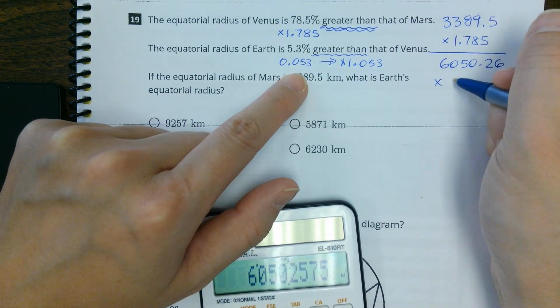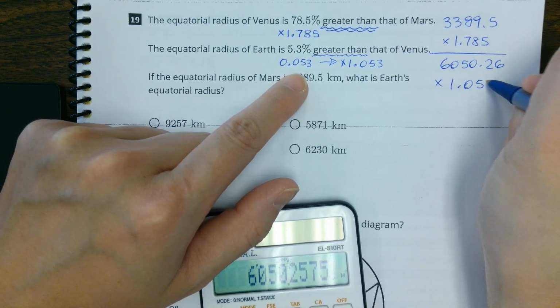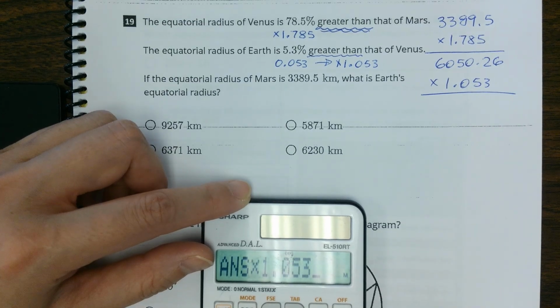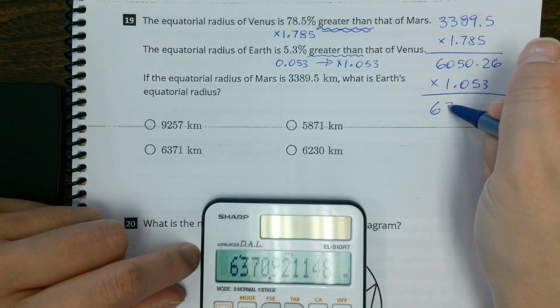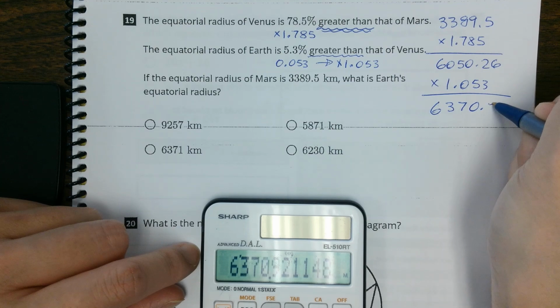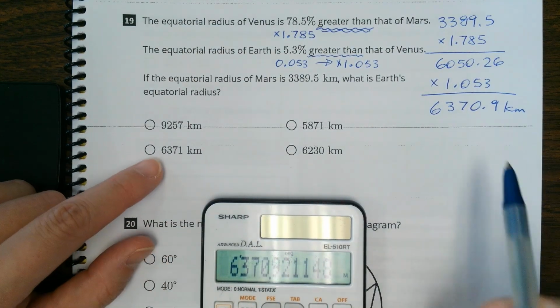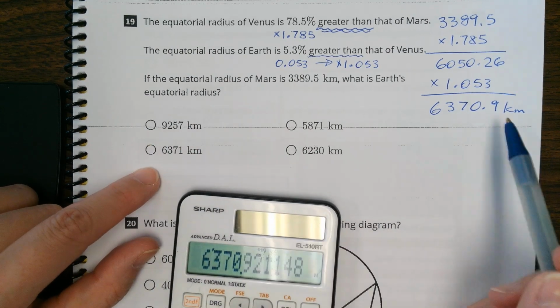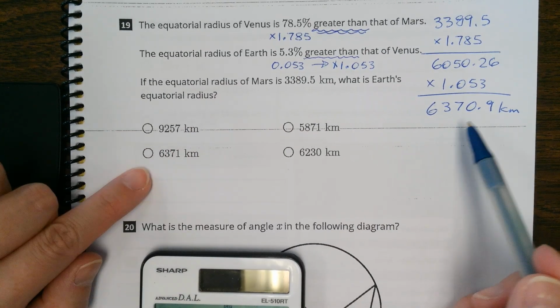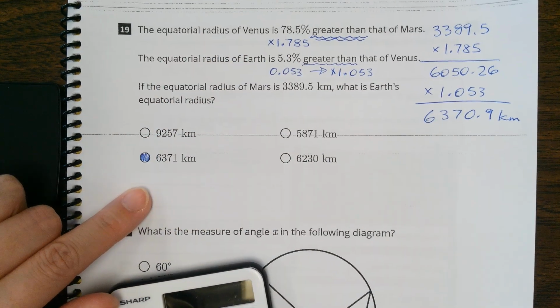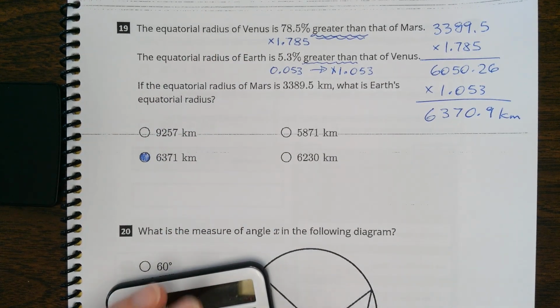So when you times it by 1.053, you get 6370.9 kilometers. Okay, looking at this, rounding it to the whole number, it would be this one.